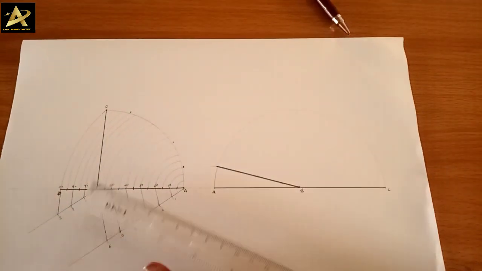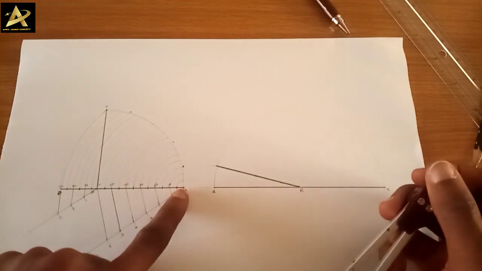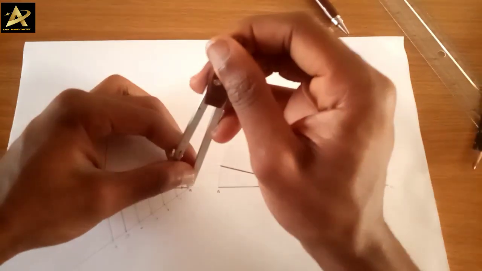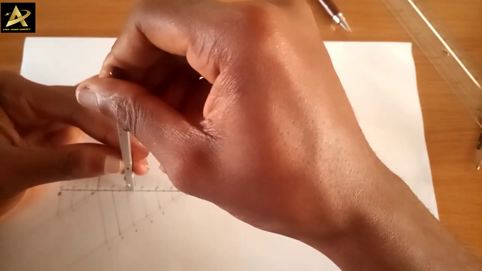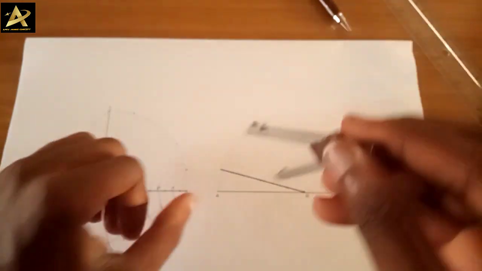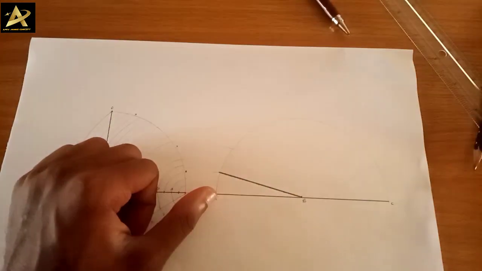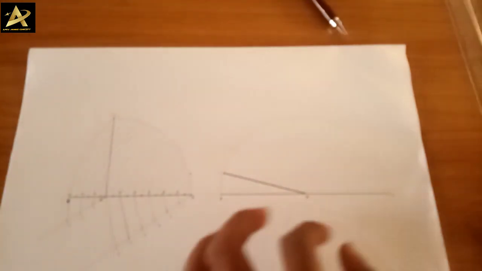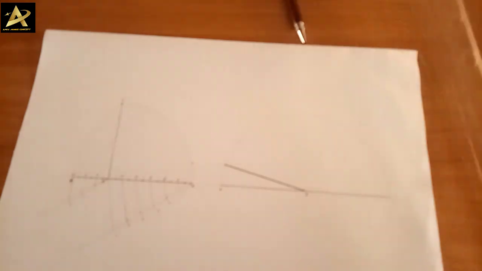Now the next one is 35. So I'll take the radius A, 35. That's radius A, 35. Now with center A, I cut the arc. Then I draw a straight line from B to that point.